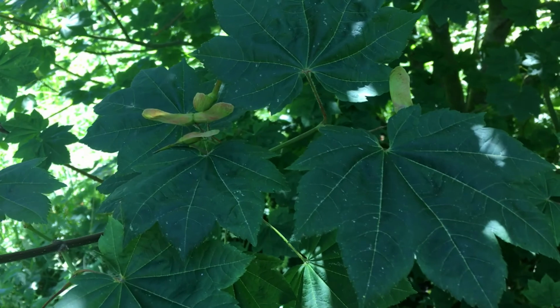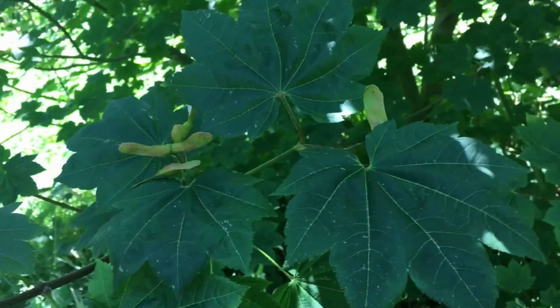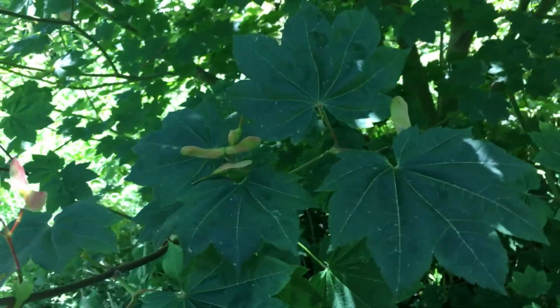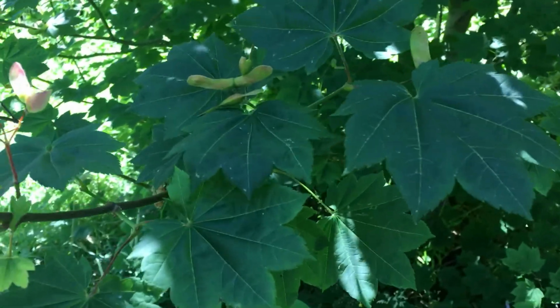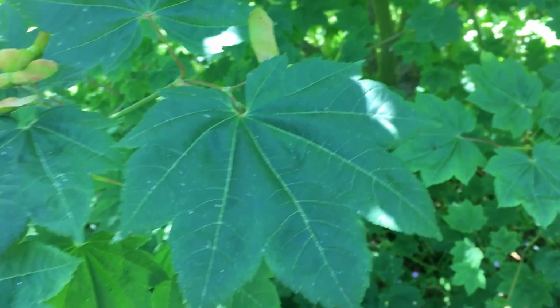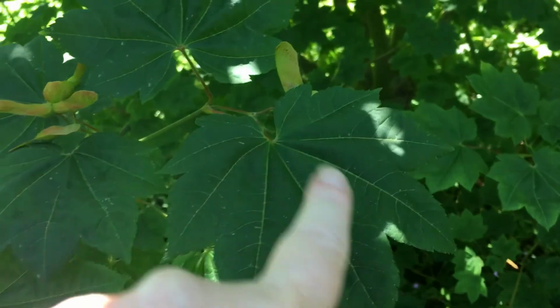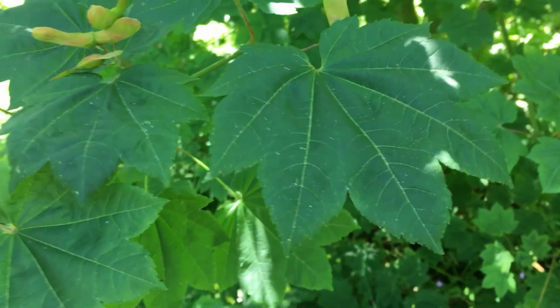Here's another common maple that is seen frequently in our area. This is our vine maple. Although the name vine is a little bit of a misnomer, it's a small tree, not a large tree like the big leaf maple, but it's not a vine either. You can see its maple-shaped leaf, although usually more than 5 lobes, 7 to 9 lobes on this palmate maple-shaped leaf, palmately veined, palmately lobed.